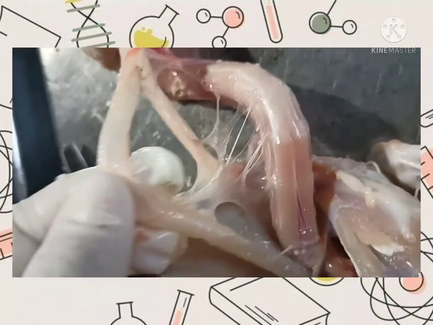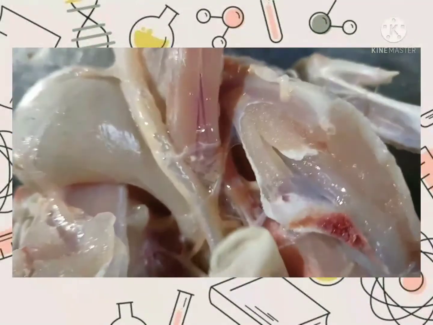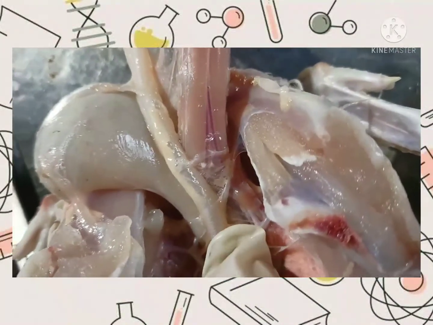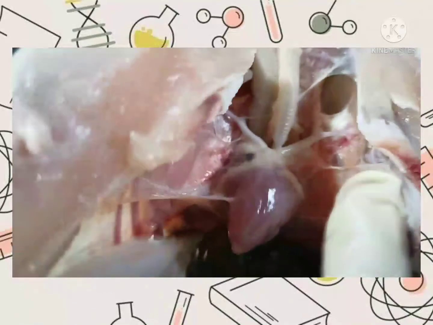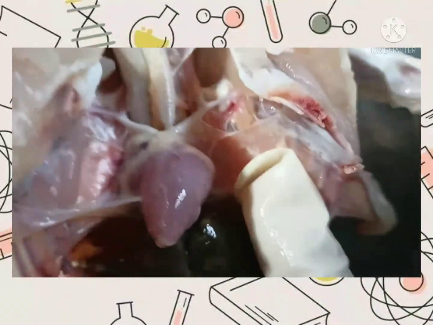This is the trachea. The trachea goes to the bronchi. This one is the bronchi. And then next is the lungs. The lungs are near here. This is the lungs. This one, the pinkish one.